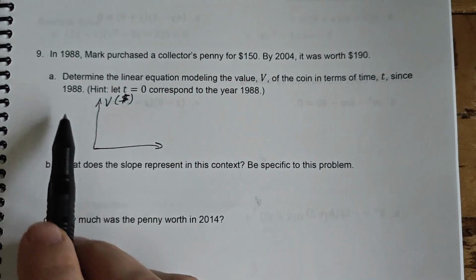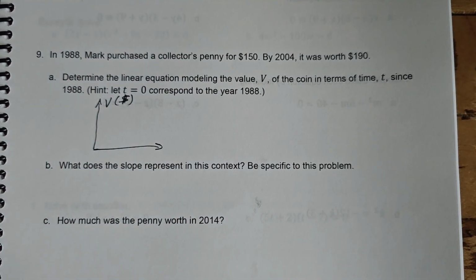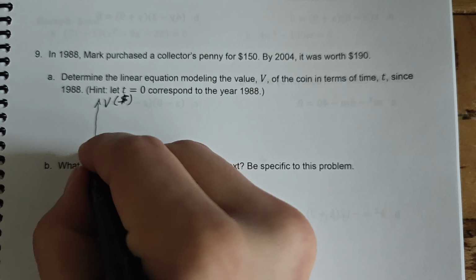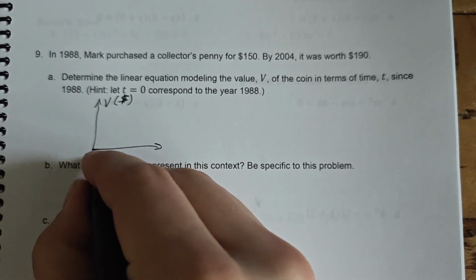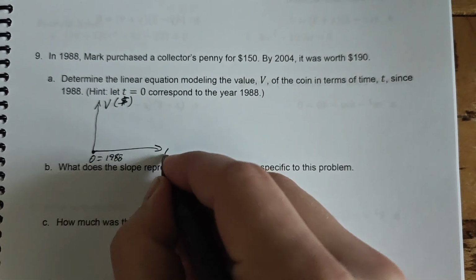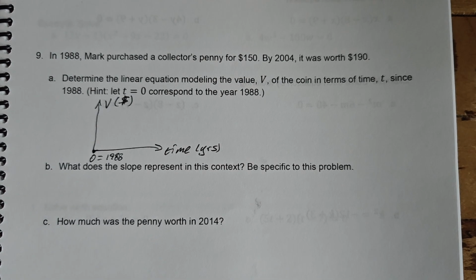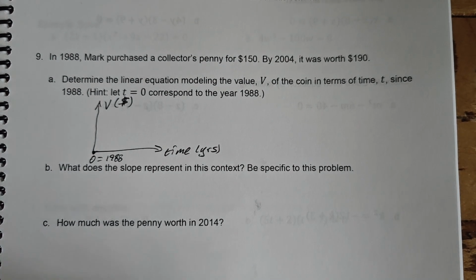This is that in year 1988, and it says let t equals 0 correspond to year 1988. So right here, 0 equals 1988. Your time in years is equal to 0.